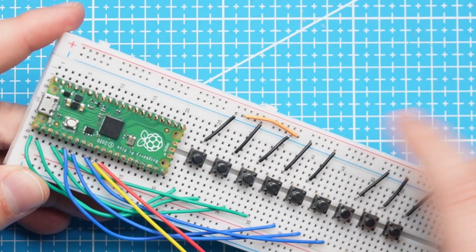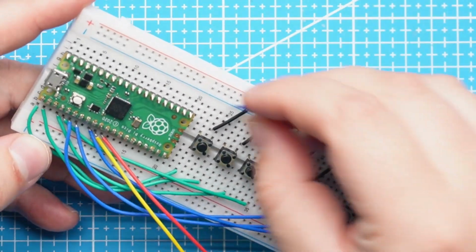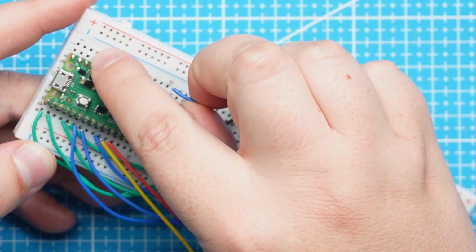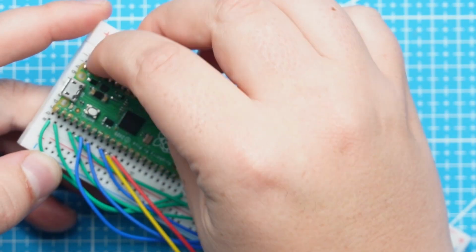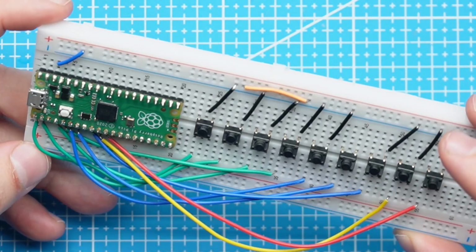So we still have to go connect this ground to this rail here. So taking a wire, and we know pin number 3 here is ground. So let's just go connect this one like this. Now all the buttons should work.